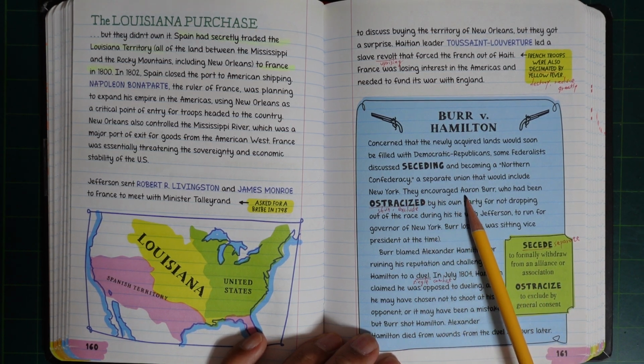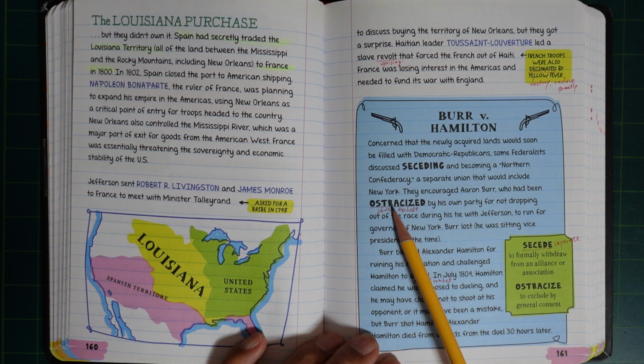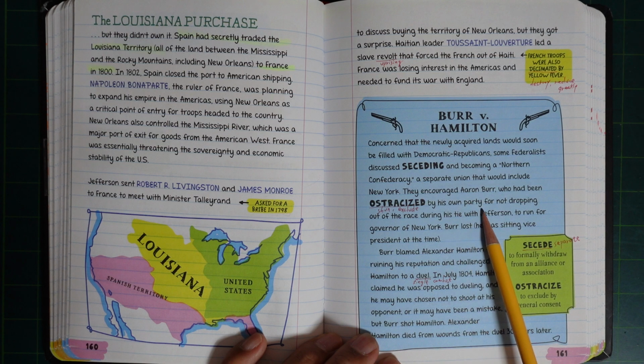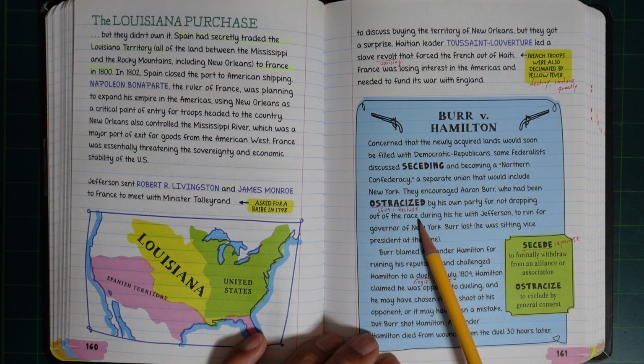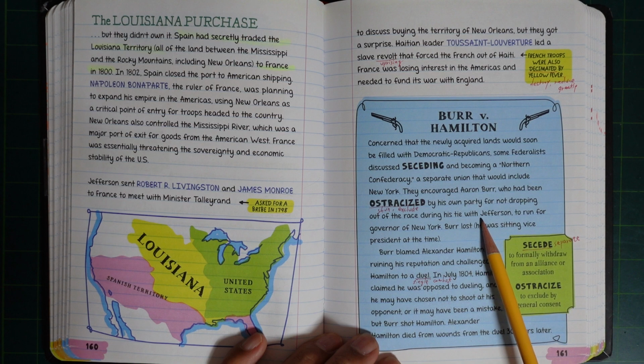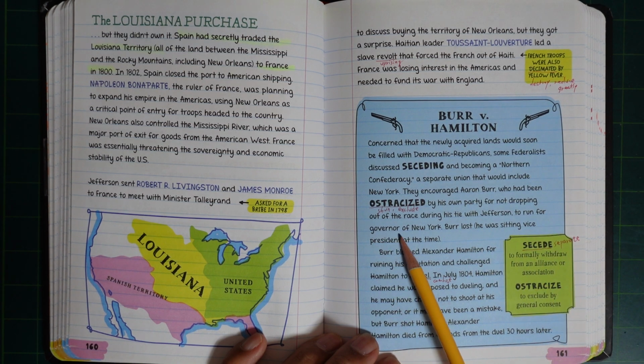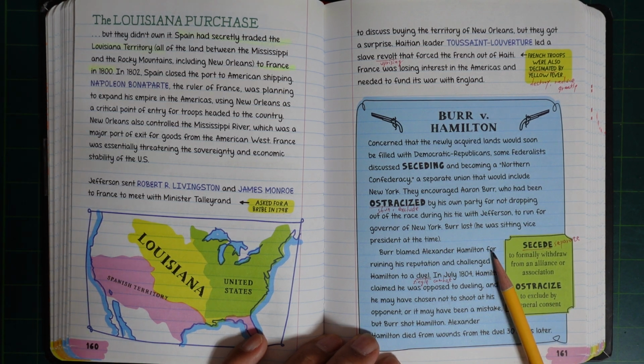They encouraged Aaron Burr, who had been ostracized, excluded by his own party for not dropping out of the race during his tie with Jefferson, to run for governor of New York. Ostracized: to exclude by general consent. But Burr was sitting vice president at the time.